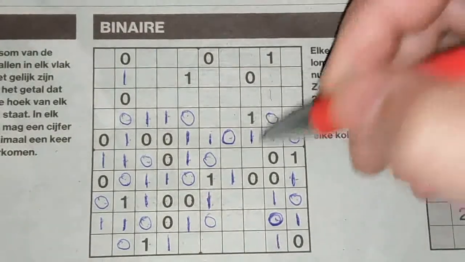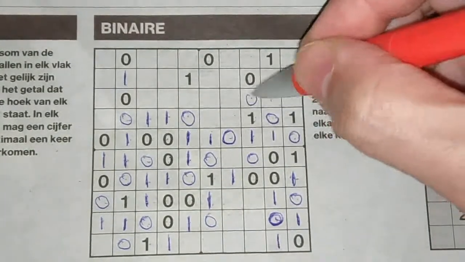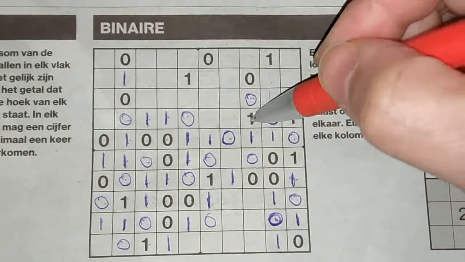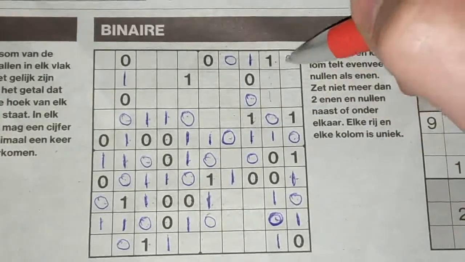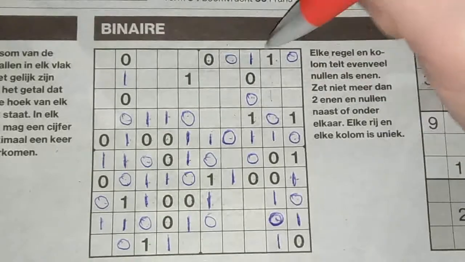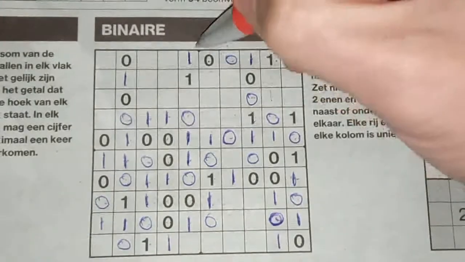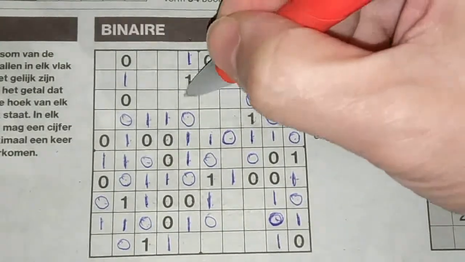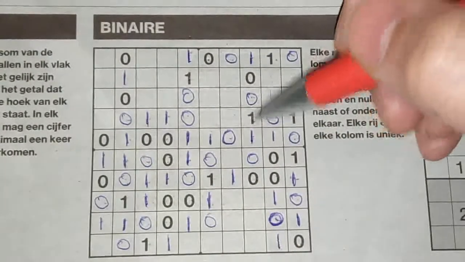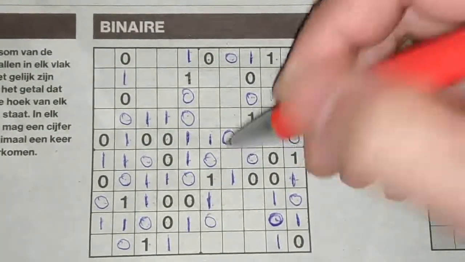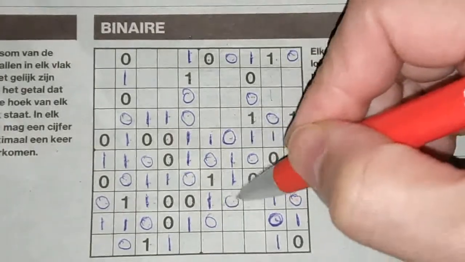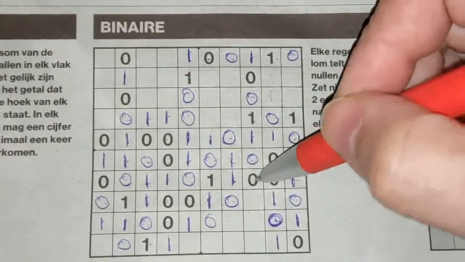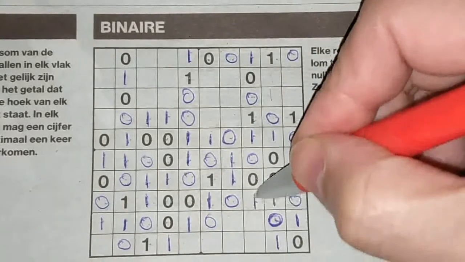We have a double 1 here. Here an O, there an O. We have a double O here. Here 1, there 1. We have a double 1 here. Here an O, there an O. Between two O's comes a 1. We have a double O here. Here 1, there 1.